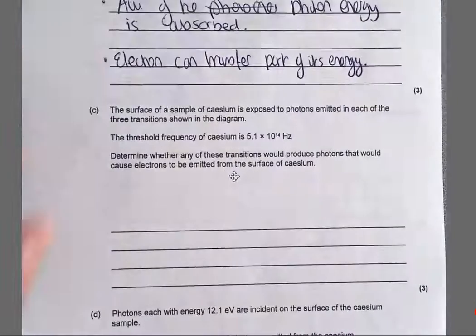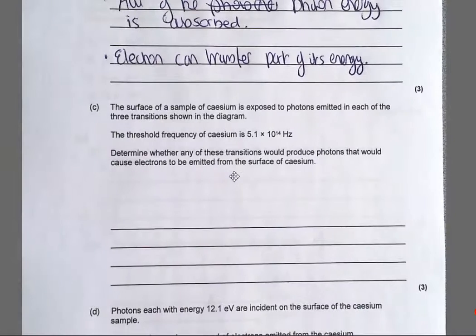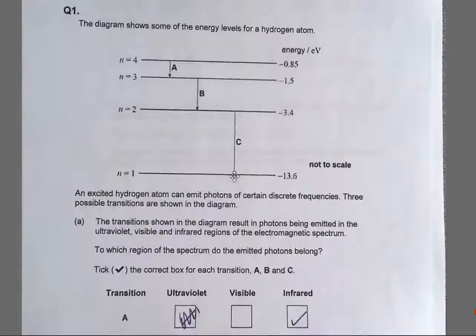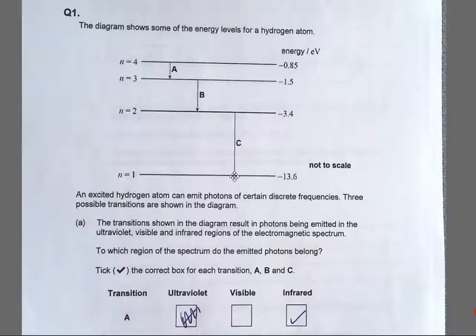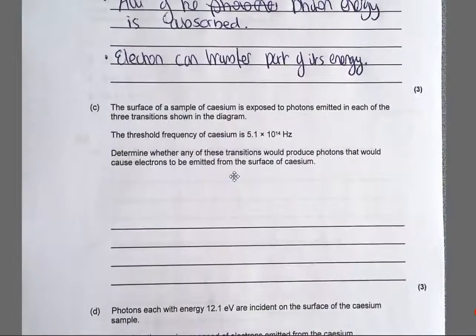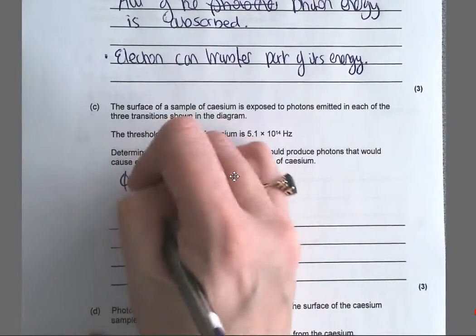It says the sample of cesium is exposed to photons, and they've got this threshold frequency. Determine whether any of these transitions will produce photons that will cause electrons to be emitted. So basically I want to find out how many electron volts that frequency is and then calculate the differences in these. So the first one, phi equals hf.